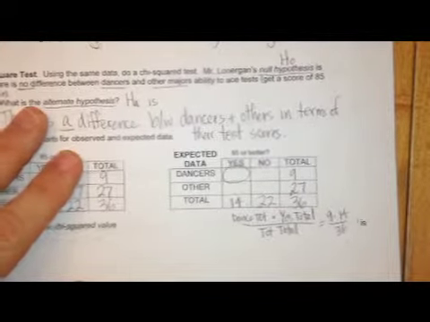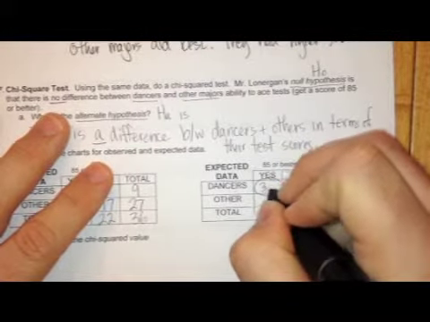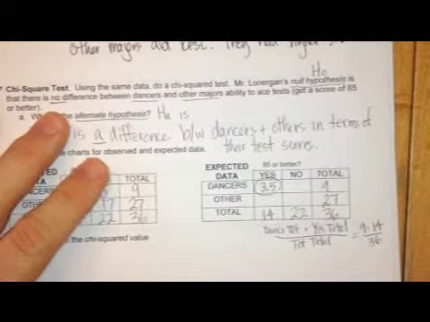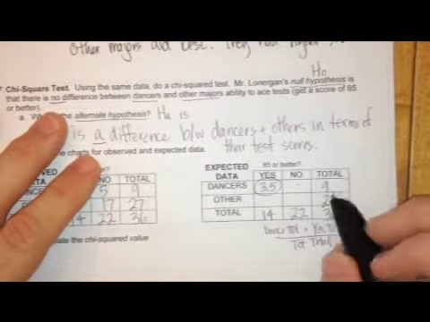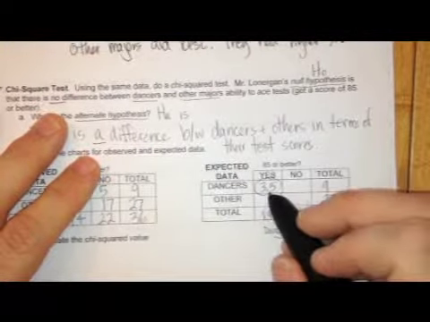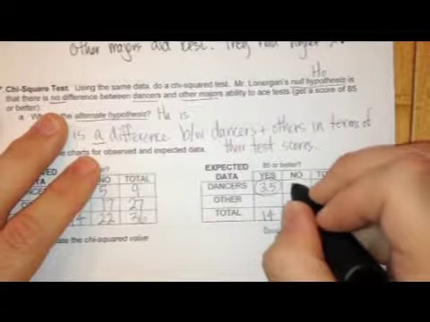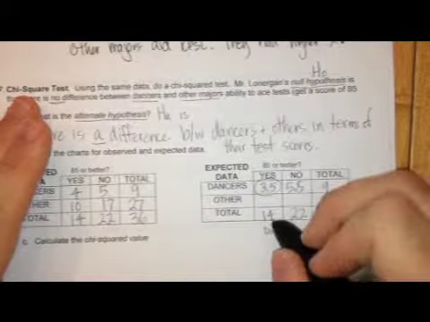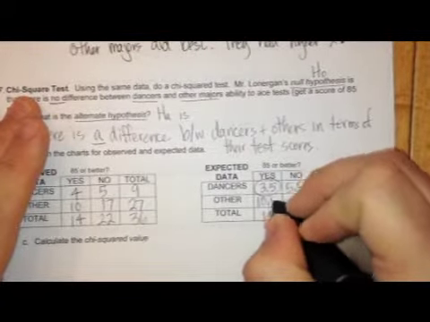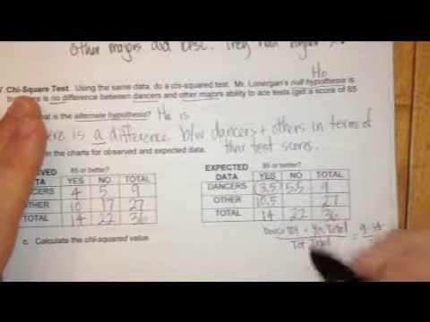I end up with an expected value of 3.5. I repeat the process, or I subtract. 9 minus 3.5 gives me 5.5 expected here. 14 minus 3.5 gives me 10.5 expected here.